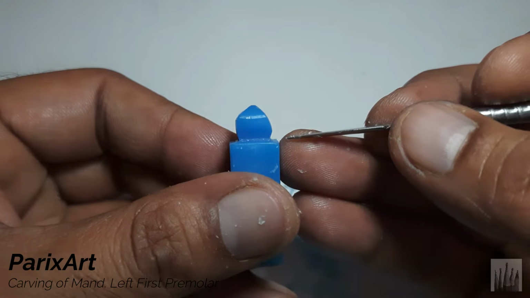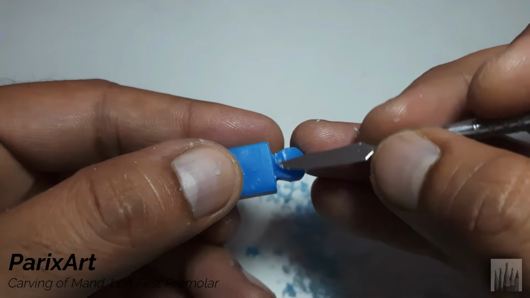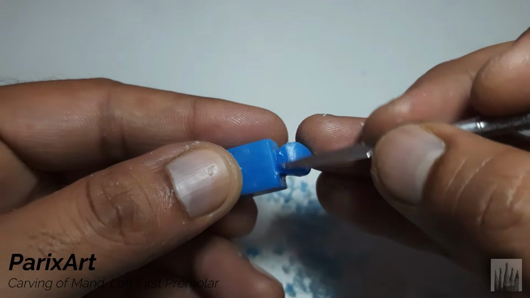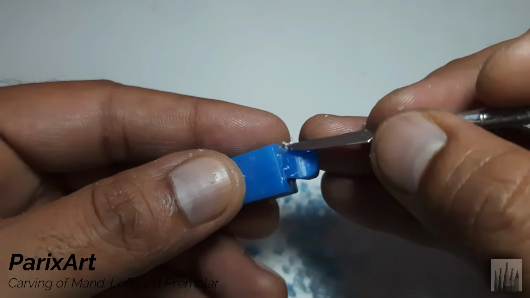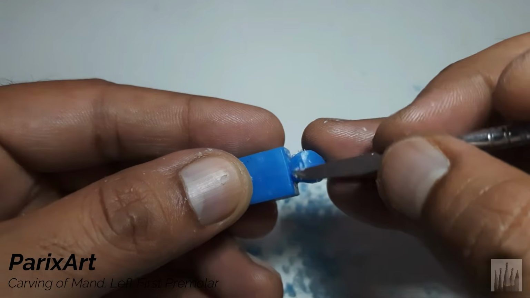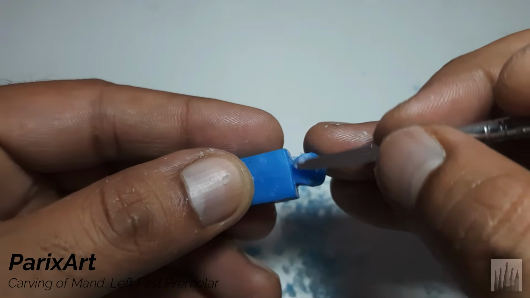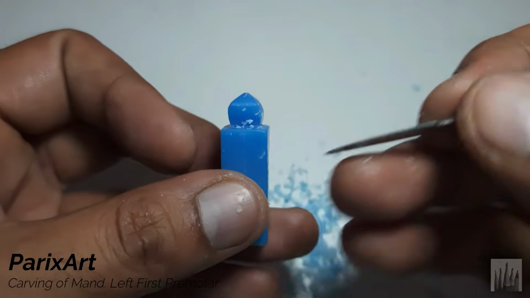See, the outline at the cervical is too low. Here, we'll correct this slope. See now?